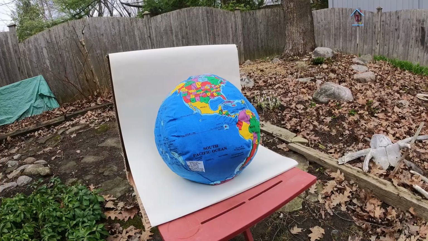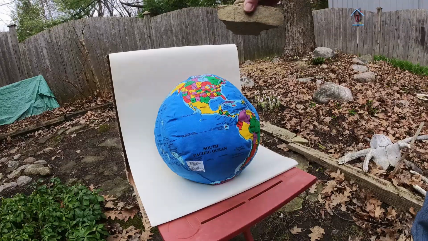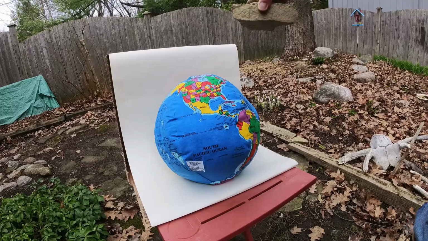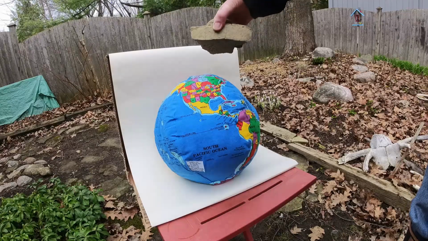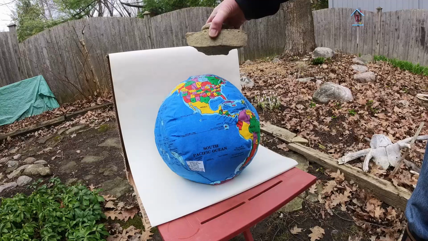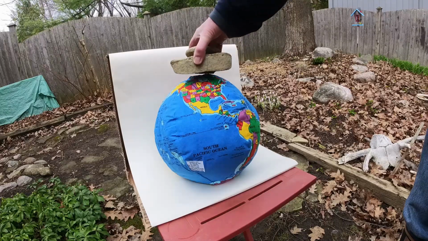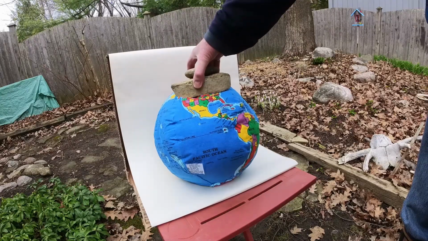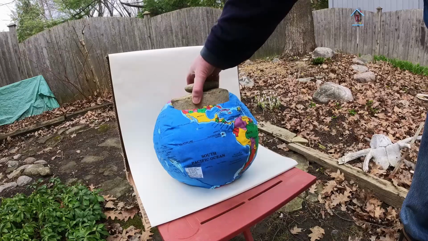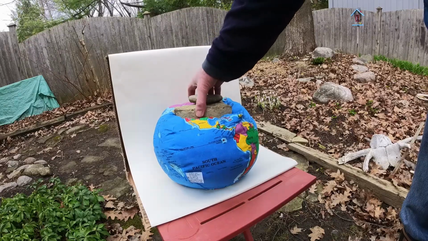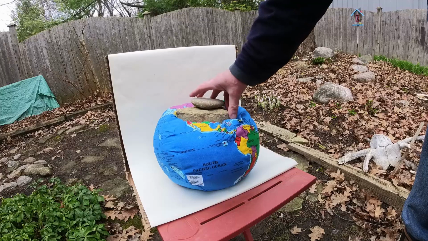What impact did that thick ice sheet have on the surface of the Earth in North America? Well, let's use this fluffy Earth as a model and these rocks to represent the thickness of the ice sheet. As the ice sheet grew and grew and grew, look what happened to the surface of the Earth. The weight of that ice depressed the surface of the Earth. It pushed the surface of the Earth down.